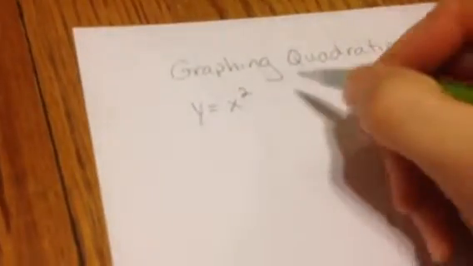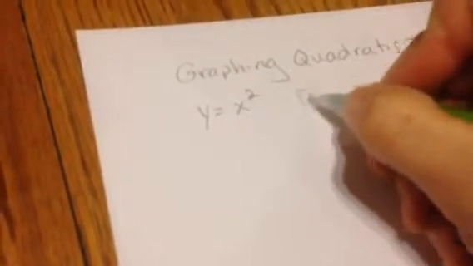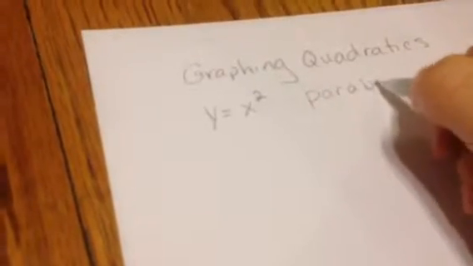Graphing quadratics. Anytime you have an equation that has an x squared in it, you will graph something called a parabola.